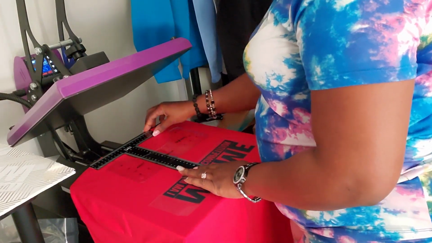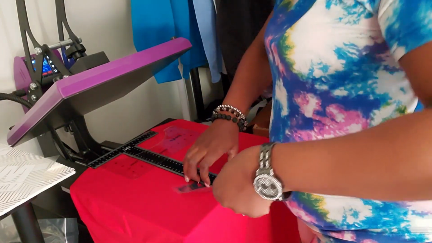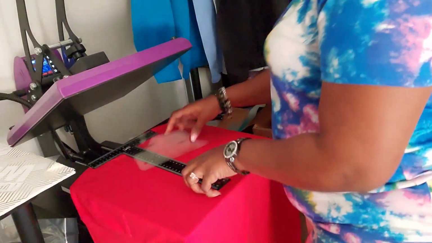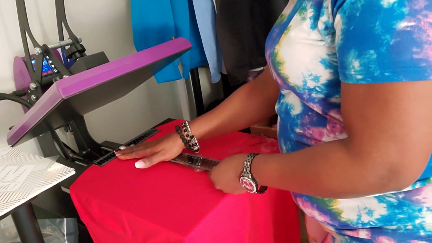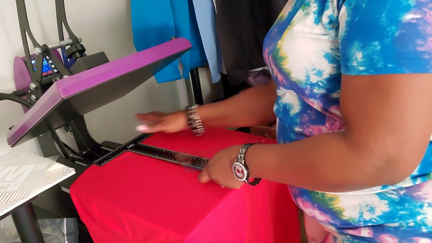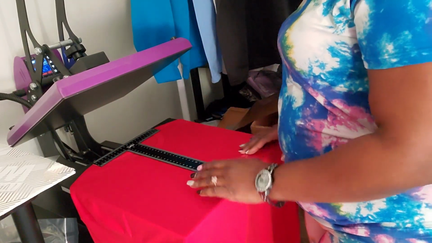If you're going for the T ruler, let me move this vinyl or this design. Make sure you place your T ruler all the way to the top. These two parts are on the two ends, and you drop it like this.